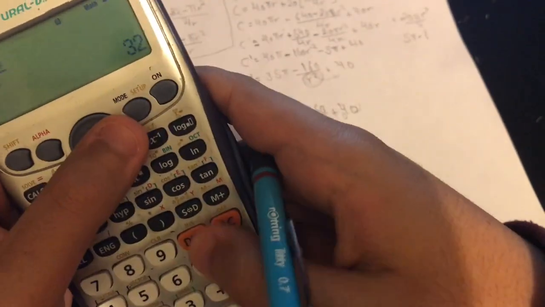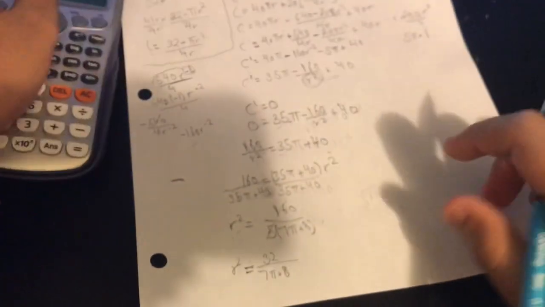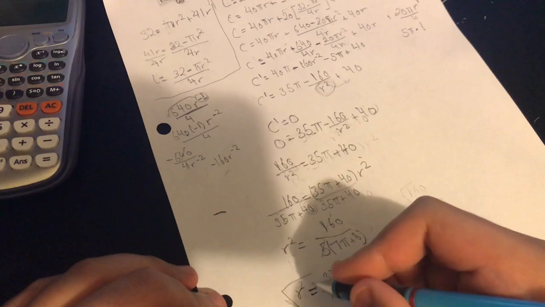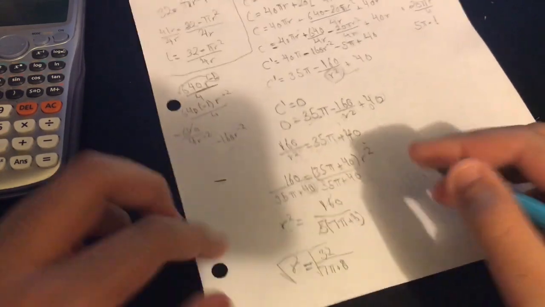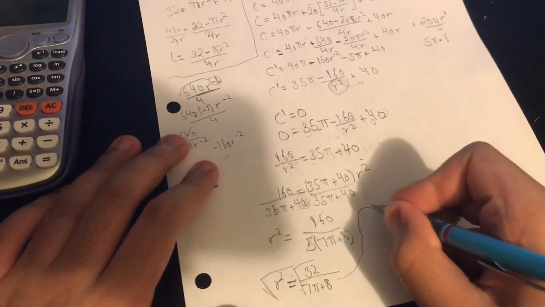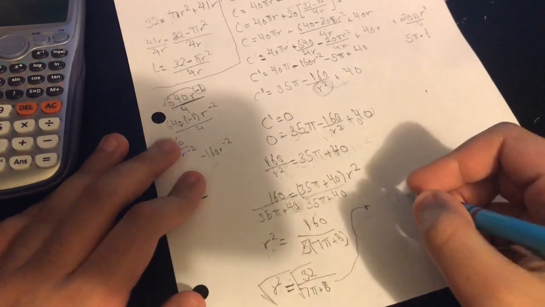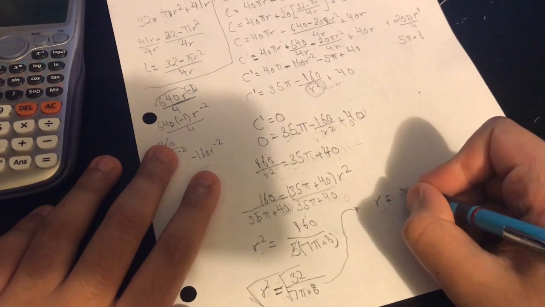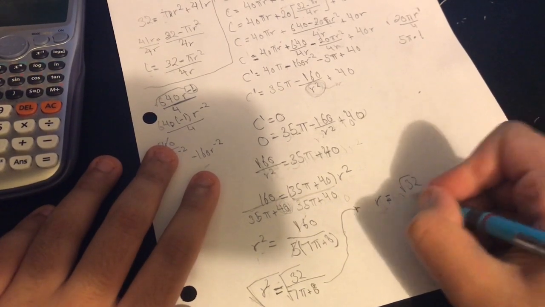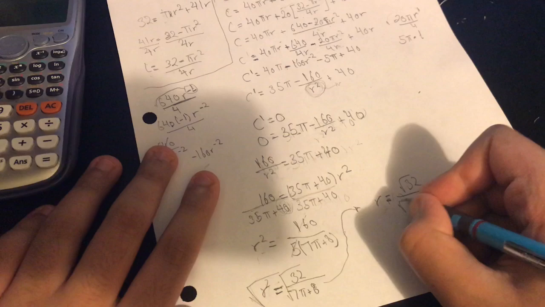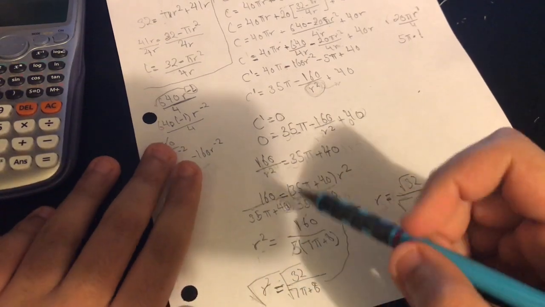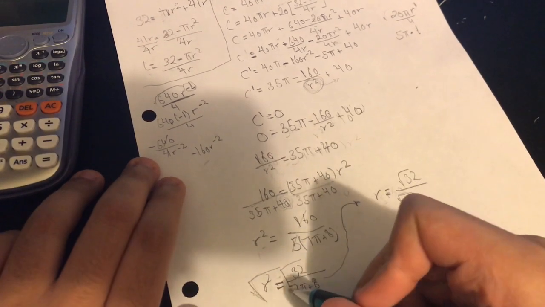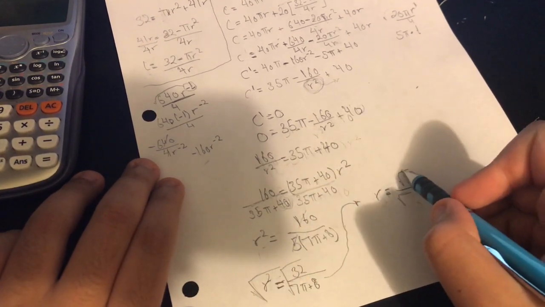160 over 5, we're going to get 32, yes. So right now we're going to square root both sides here. I'm going to move up a little bit because of the space. r equal to root 32 over root, as we know from the rules, when we square root, we can change this to be a square root up and square root down.